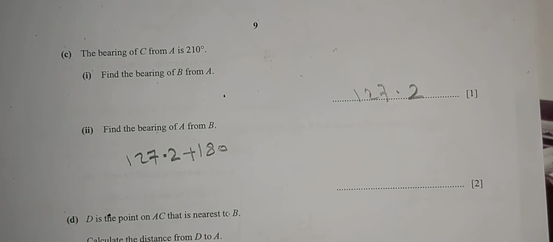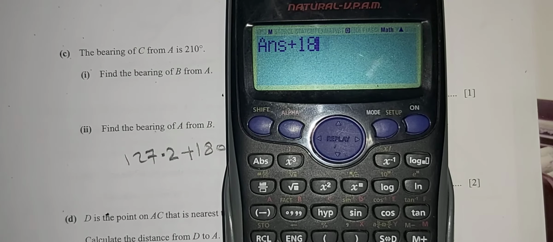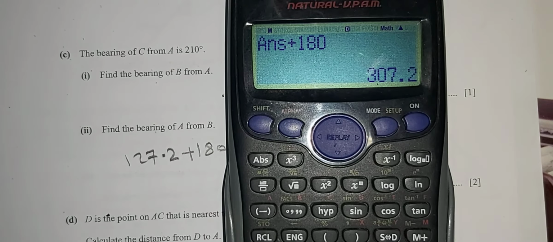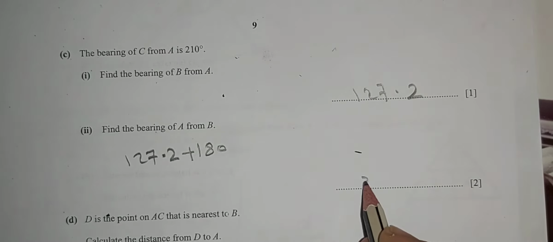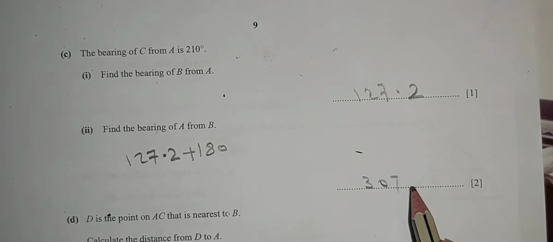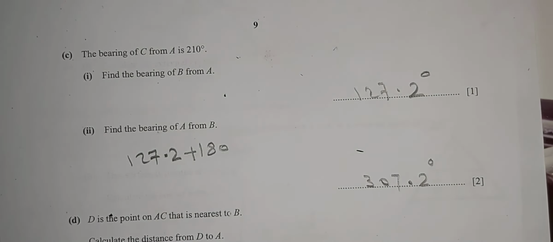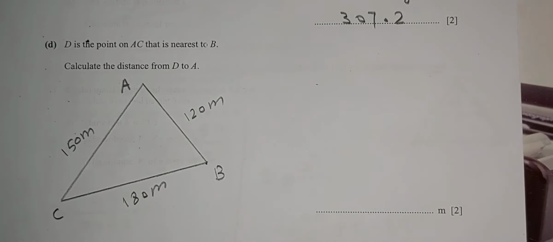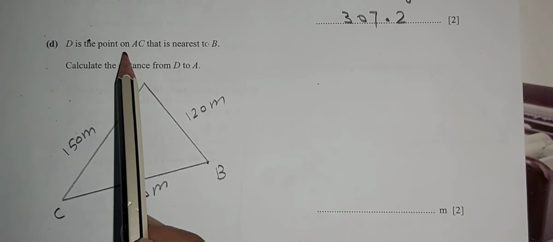Okay, 127.2 plus 180 equals 307.2 degrees.